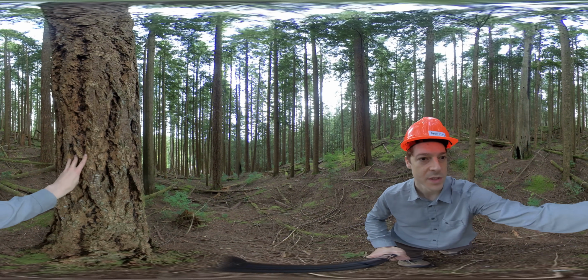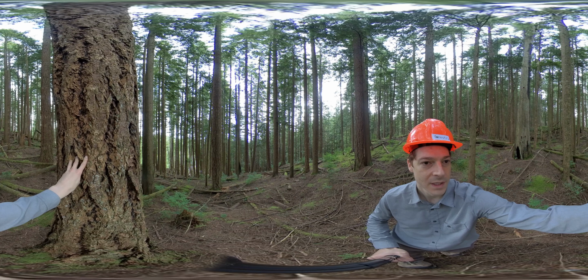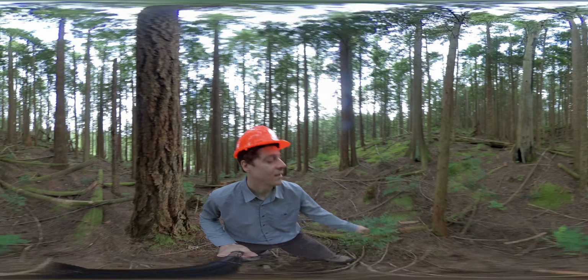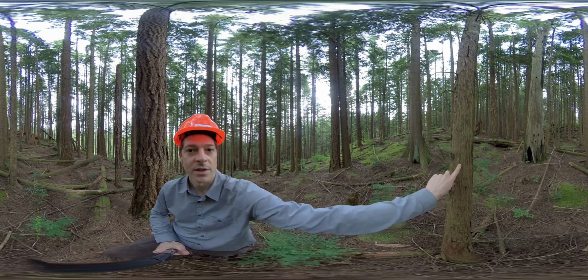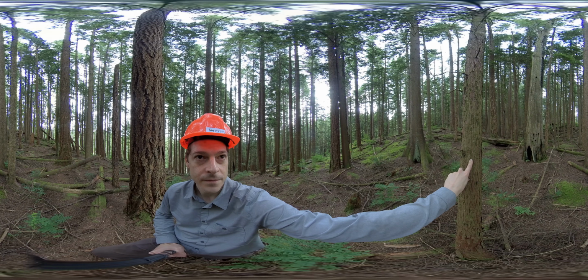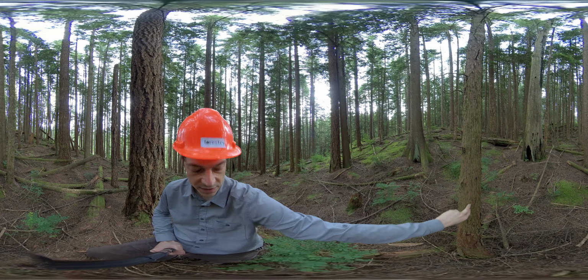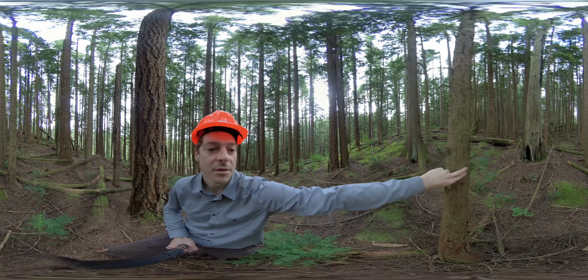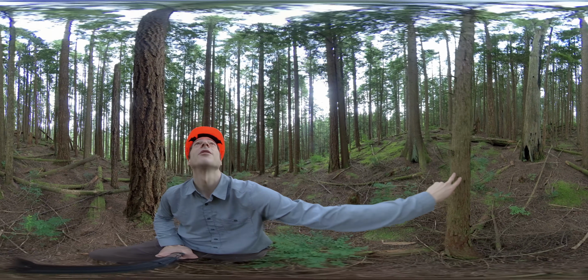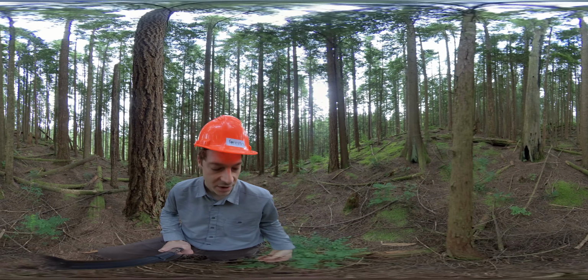So here, what do you think this one is that I'm touching? This is a Douglas fir. Oh, how about this one? This one's a little tricky. It's a smaller tree. What do you think this is? This is a western red cedar. It's starting to get that peely, flaky bark. Although this one actually looks like it's a snag. If you look up, this one's dead, but you can still see that bark.